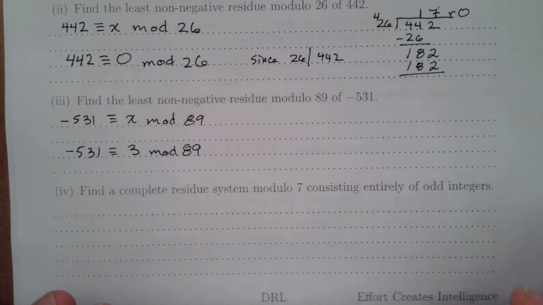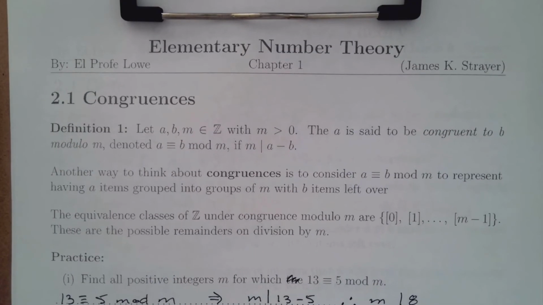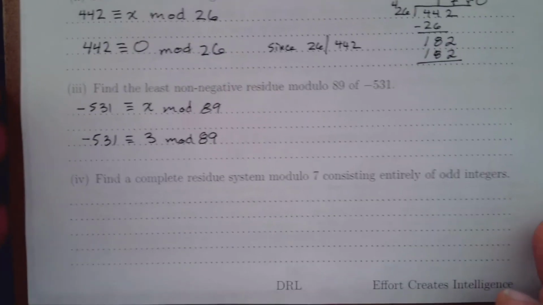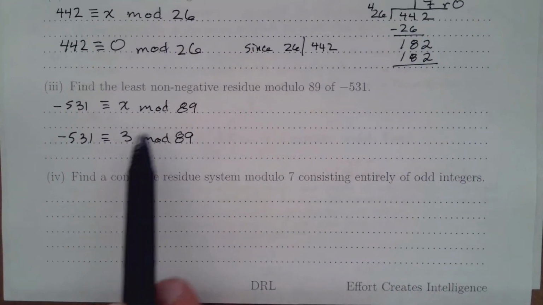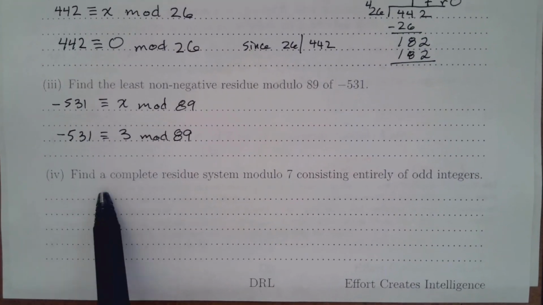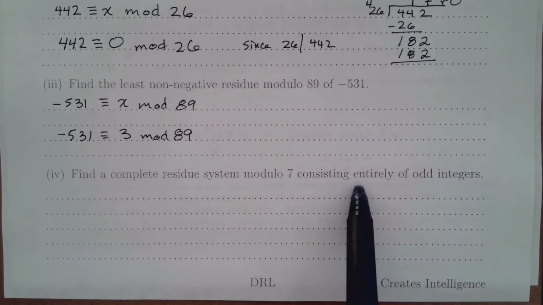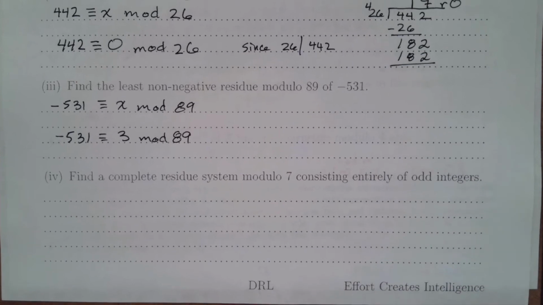We're doing some work on elementary number theory and congruences. Okay, so we're going to do one final example in this series, and that is to find a complete residue system modulo 7 consisting entirely of odd integers.